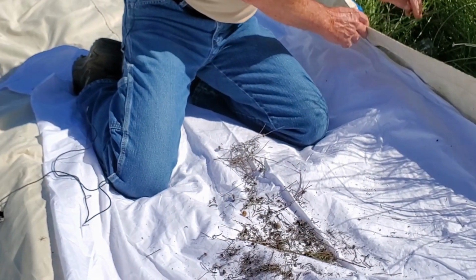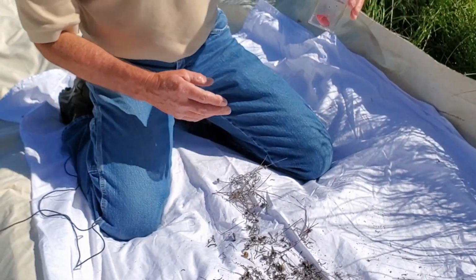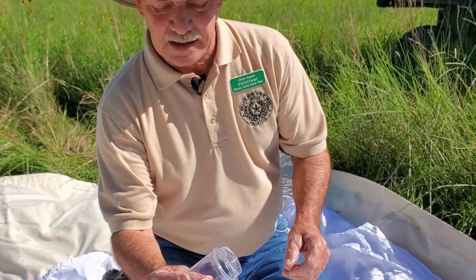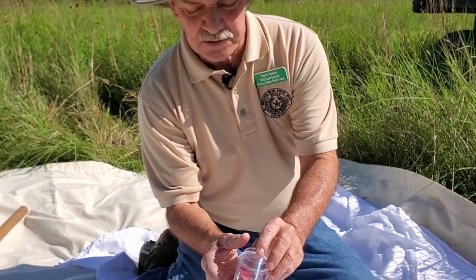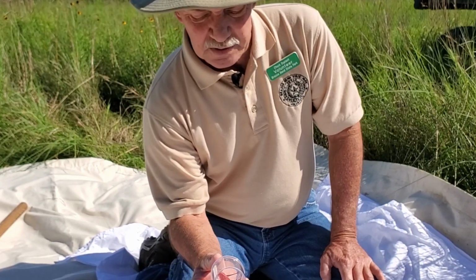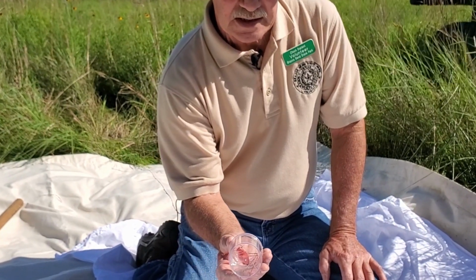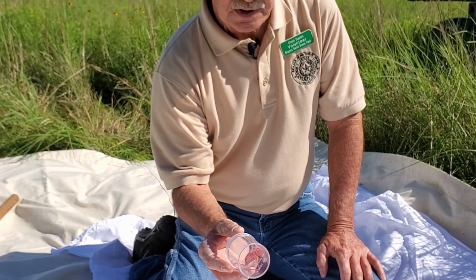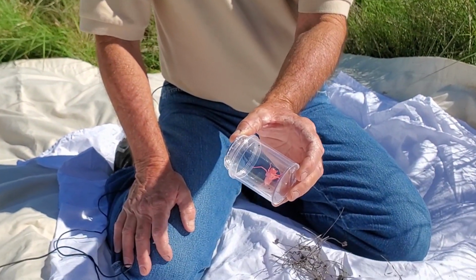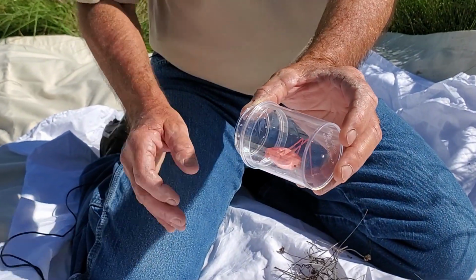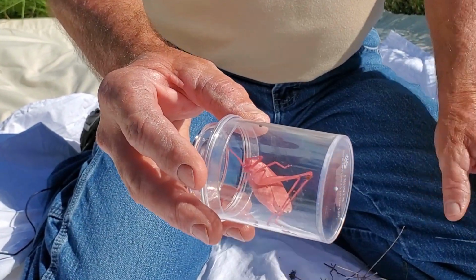And we did net something very, very special, and I kind of tucked it away. This is a katydid. They're real similar to the grasshoppers, built a little bit bigger. They have long, spindly legs. And this particular bush katydid can be in a variety of colors: brown, red, pink, and green. And here we have kind of a pinkish red version of it.